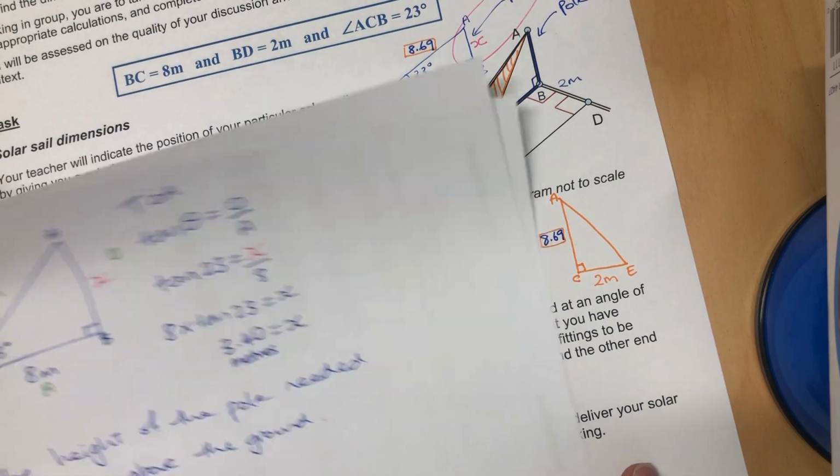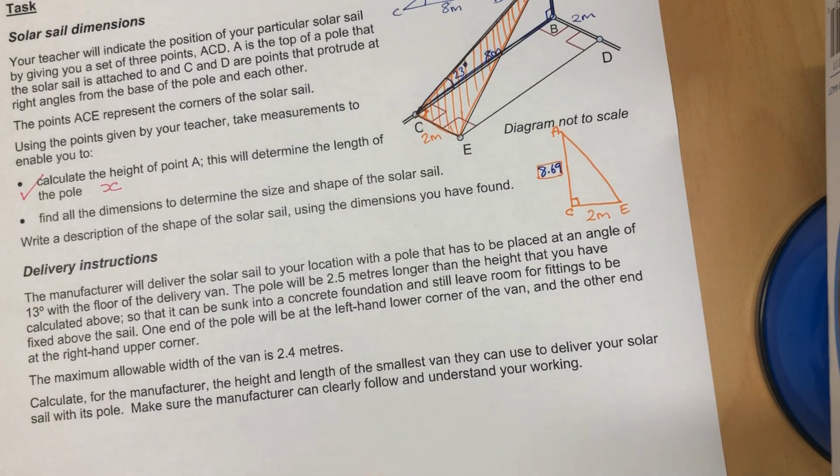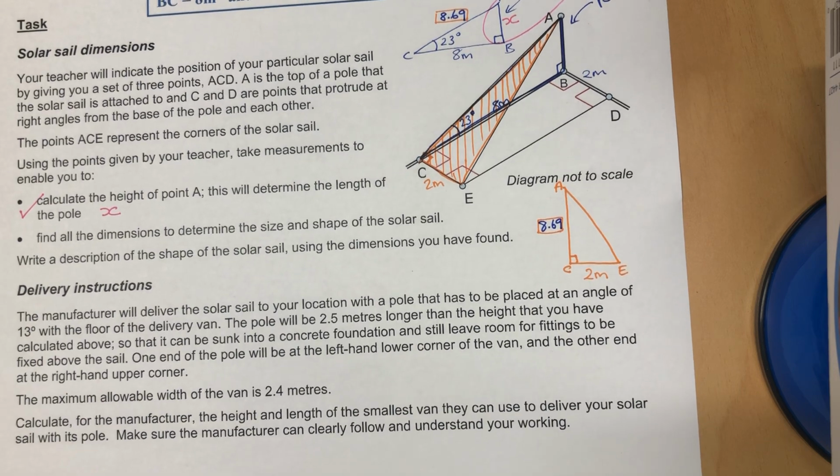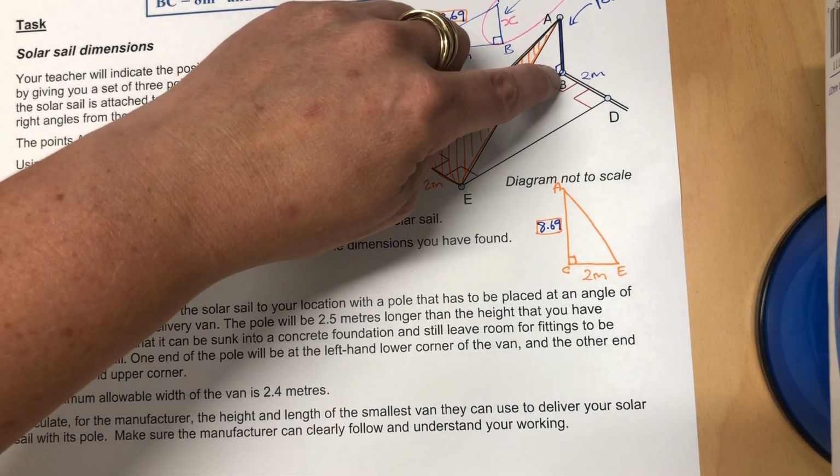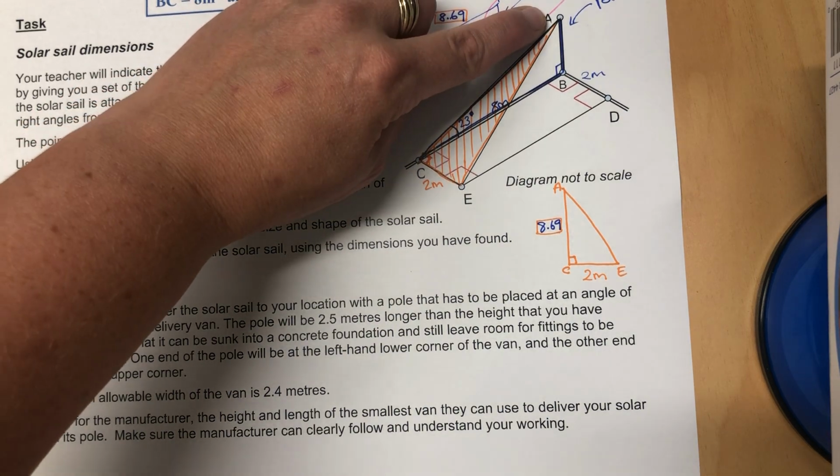Then we go into the last bit of the question, which is about the delivery. Okay, the delivery of the pole. So we calculated that the pole's height is 3.4 metres. That's the height from B up to A there.